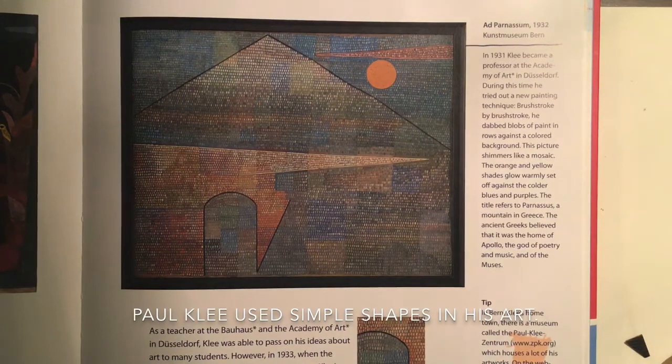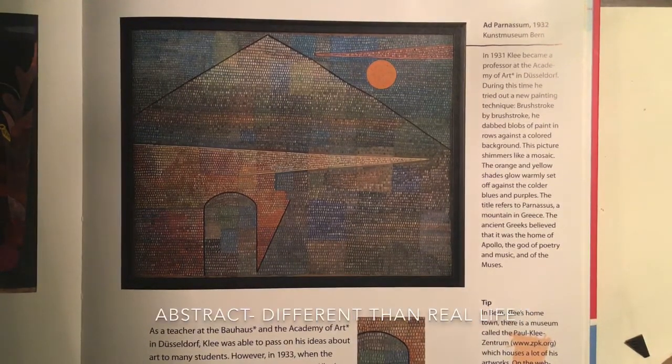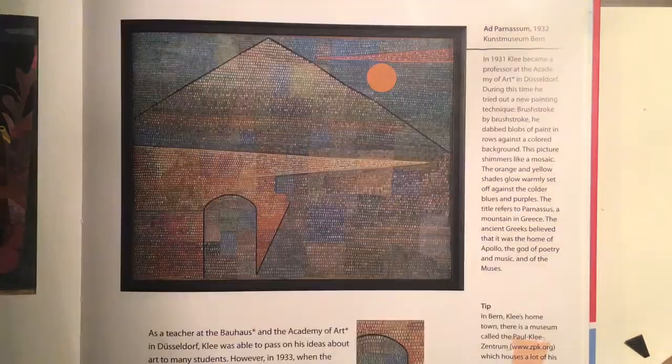When we look at his artwork, we see some really simple shapes in this painting. He liked to use really simple shapes in his artwork, and it makes it look kind of abstract, a little bit different than it is in real life. I love that he uses simple shapes because it shows me that art can be for anyone. You don't have to make something that's super realistic to have a great work of art.